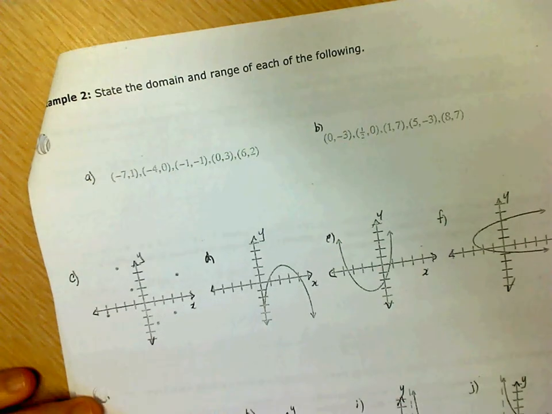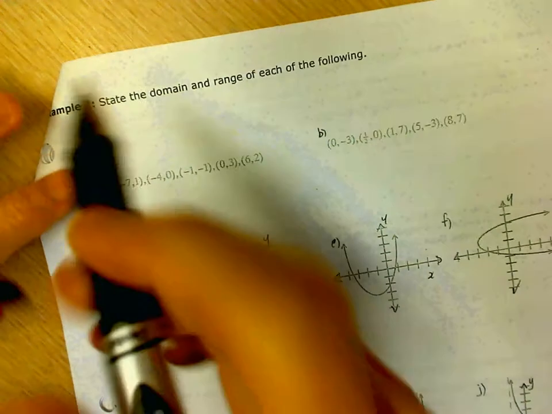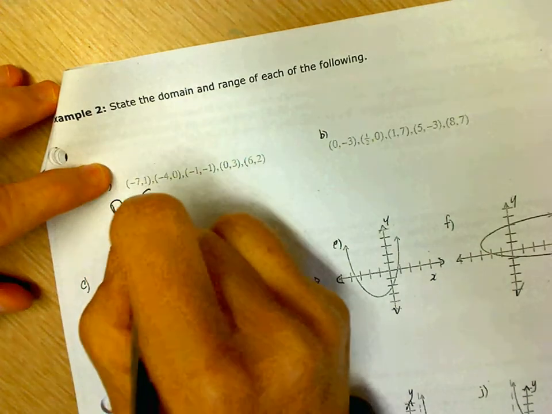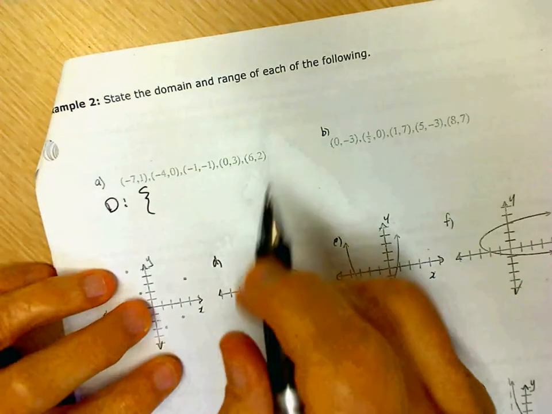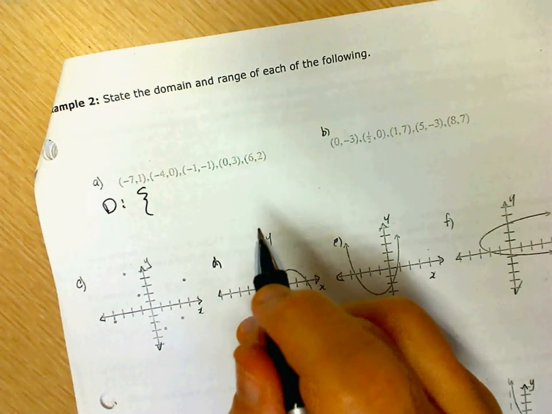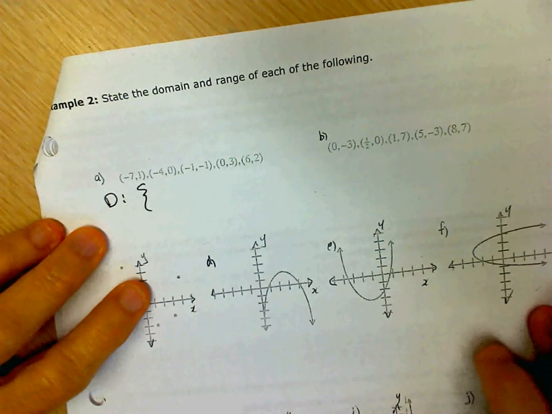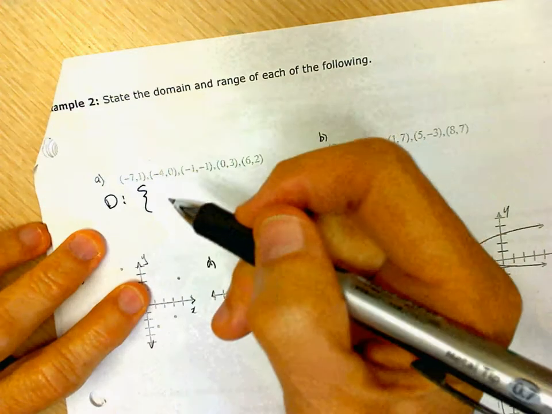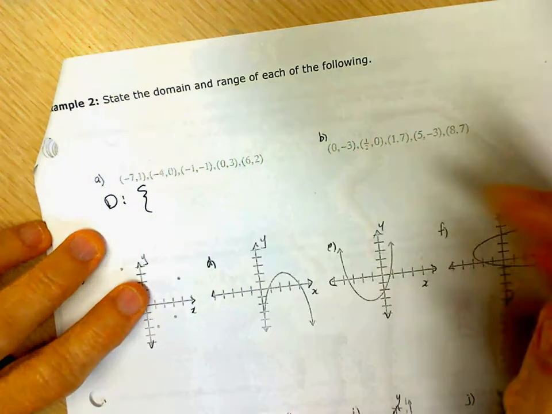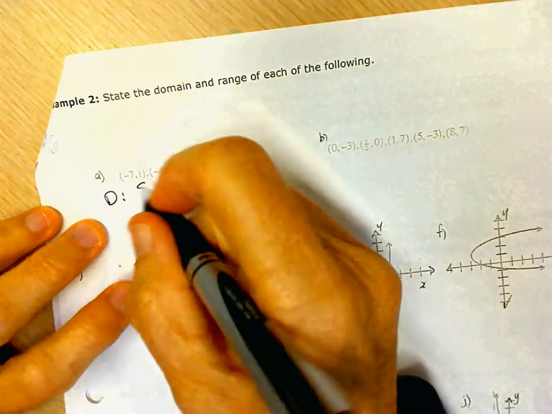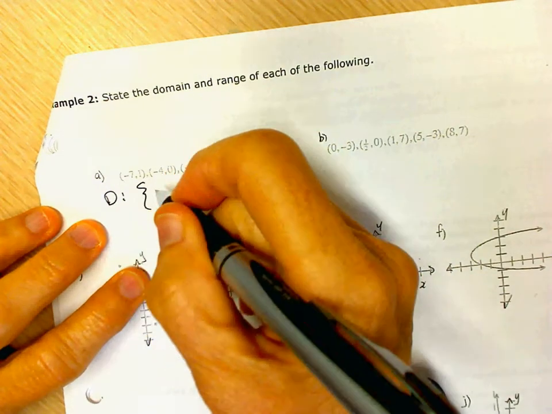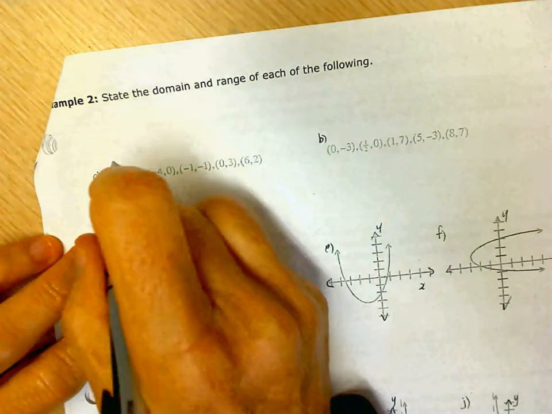Okay, can you tell me the domain here? What is the domain in this example? Can anybody tell me what domain is? Well, in this case, when it's a set of ordered pairs, we just have to list them.